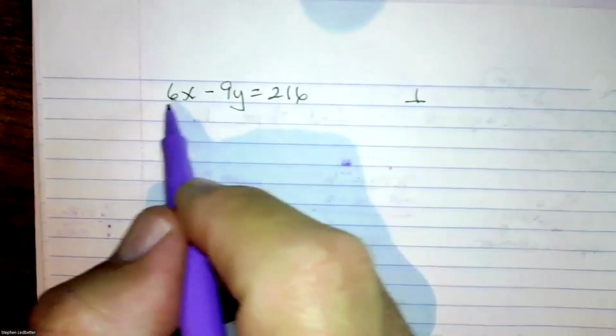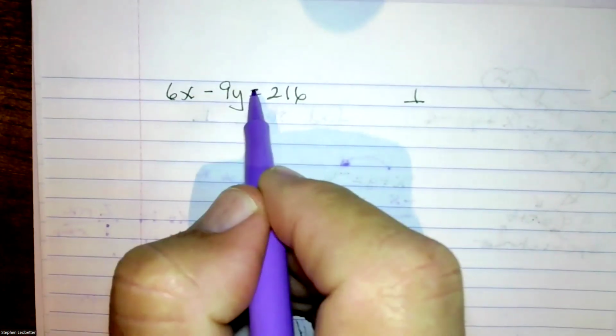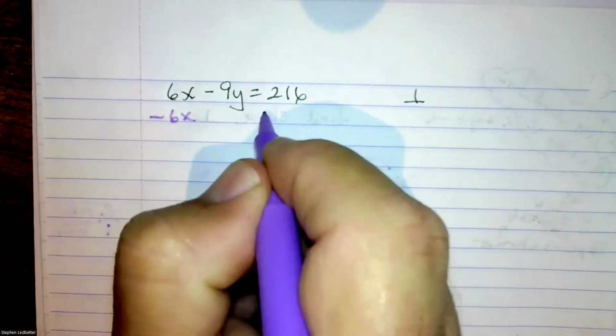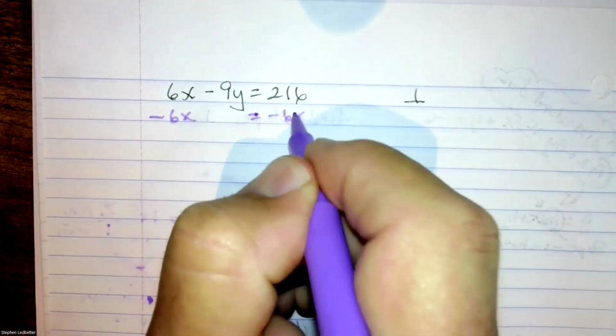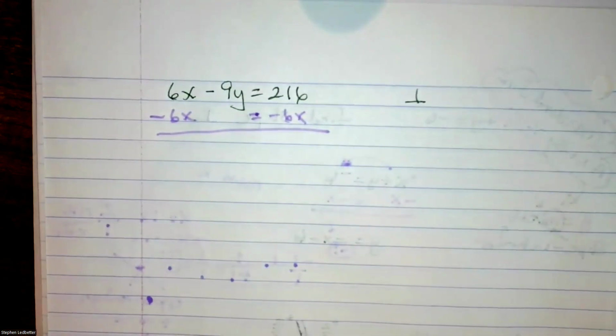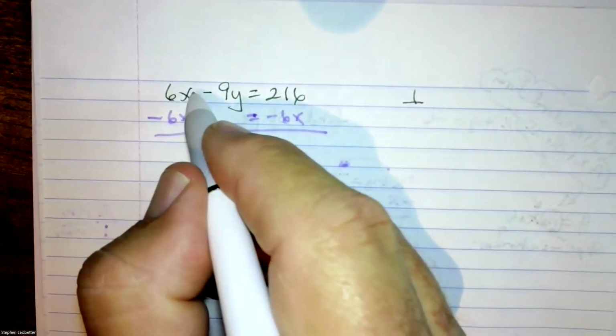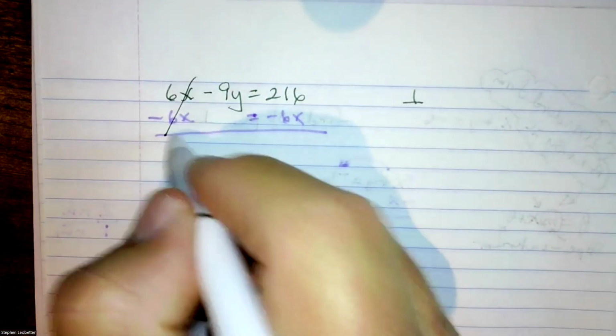All right, same thing. We're going to move the x over. Notice that this is in standard form. The x and y are together. This is the equal sign, so I'm going to move the x over first. So minus 6x, minus 6x. And this will be a 0 pair. Remember, plus 6x and minus 6x, it cancels out.